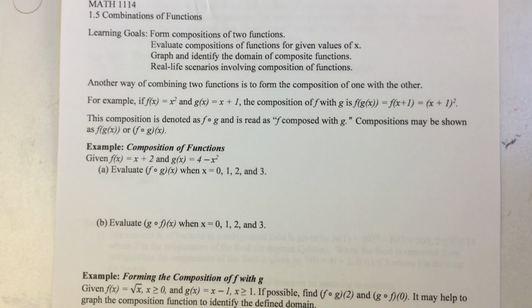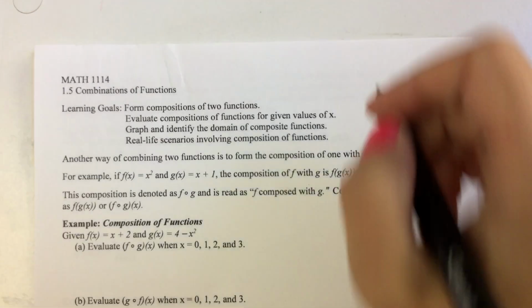Today we are looking at college algebra, the second part of chapter 1, section 5. What we will be doing today is taking two functions and creating a new one through a process called composition. And so here's how this looks.